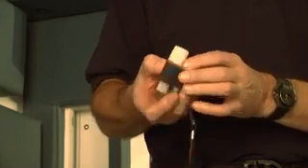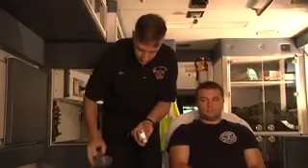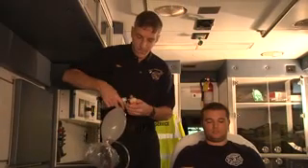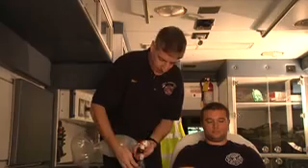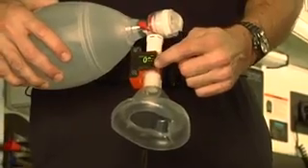It has an adapter that snaps into the device, turns on with a very small power switch, then connects directly to the bag valve mask and allows you to see a respiratory rate and an exhaled carbon dioxide level from the patient.